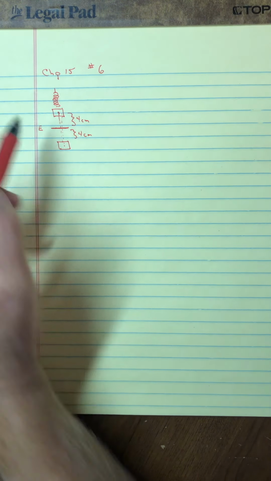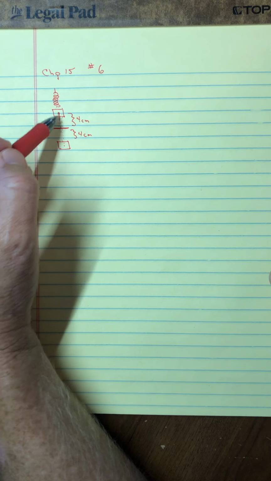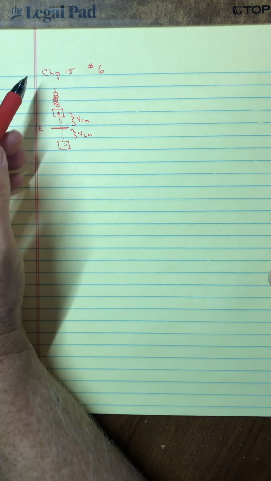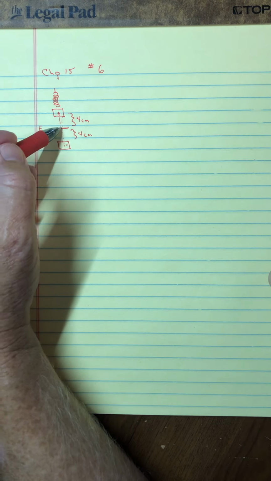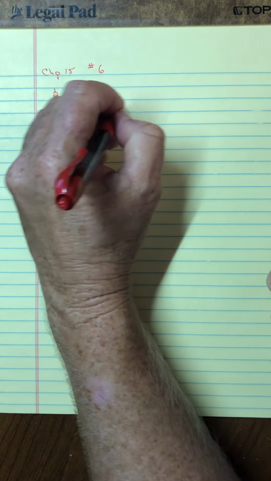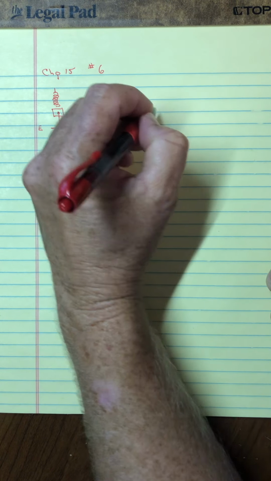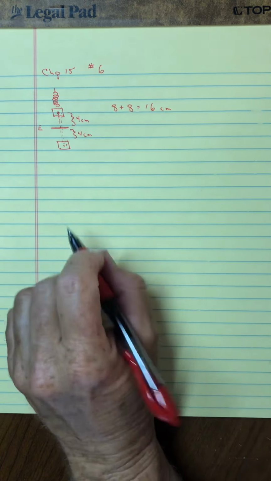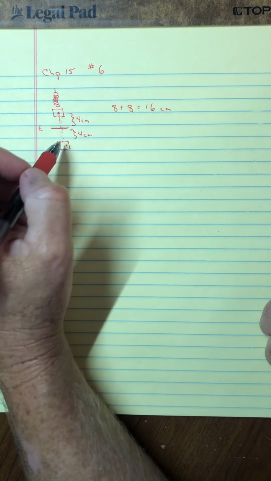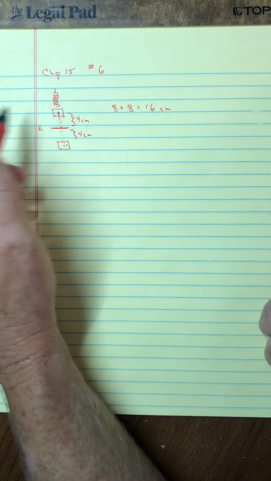So for it to travel from its top down to its bottom would be 8 centimeters. And then as it travels back up, it would do another 8. And so 8 plus 8 would be a distance of 16 centimeters is how far it would travel in one cycle. Now, in terms of position, it just gets back where it started.